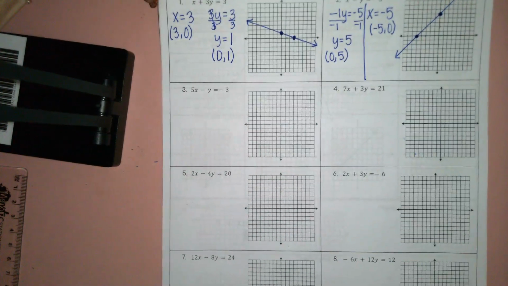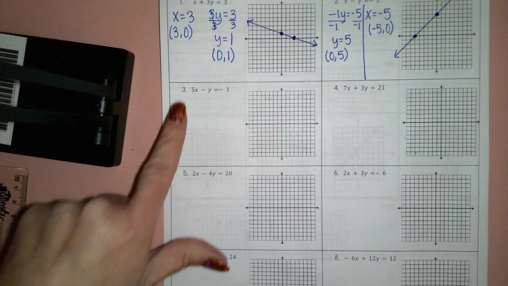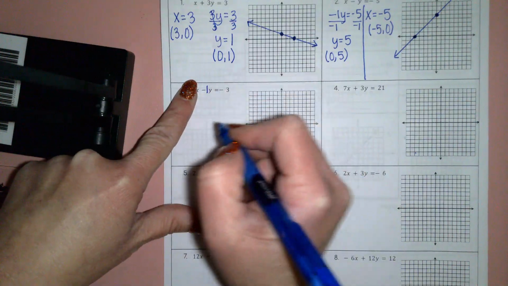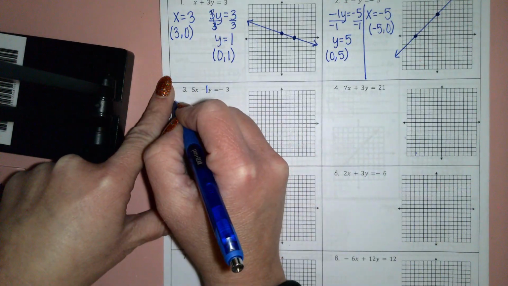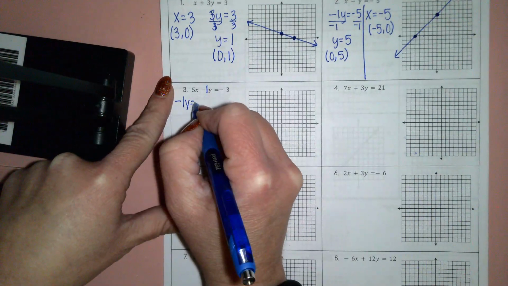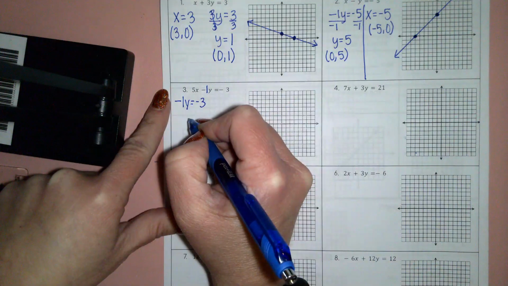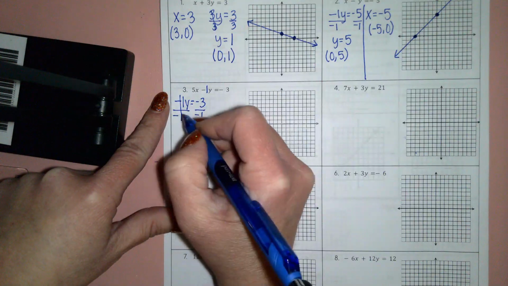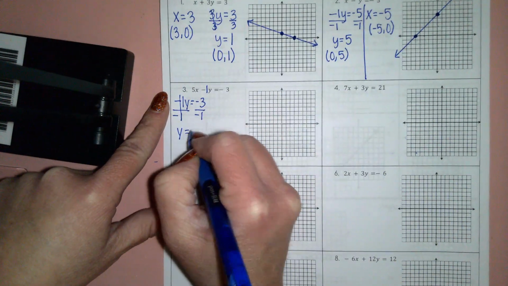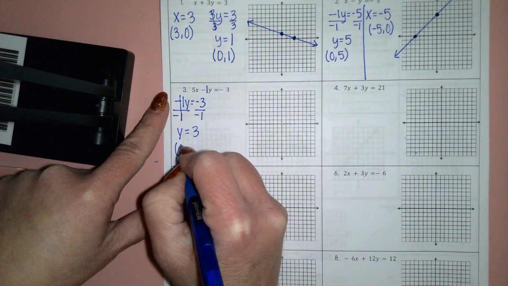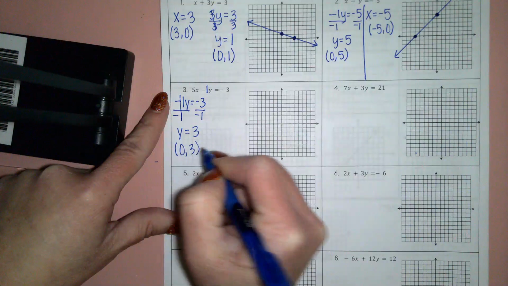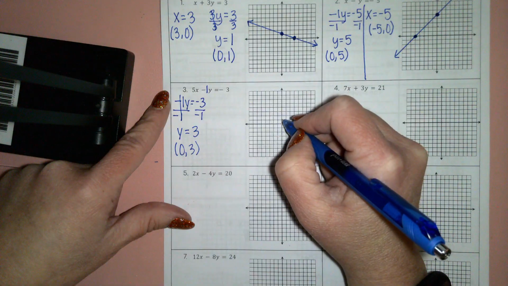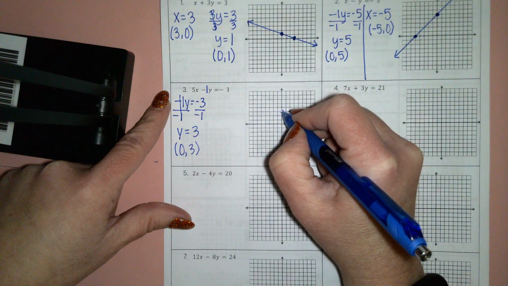Example 3. Cover up the 5x, and what are you left with? You're left with negative 1y equals negative 3. Divide both sides by negative 1. That cancels. You're left with y equals 3. So that ordered pair would be 0, 3. So we're going to graph it at 0, up 3, 1, 2, 3. Place that point right there.